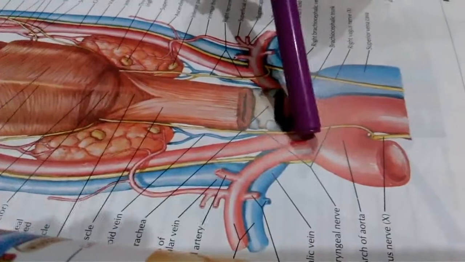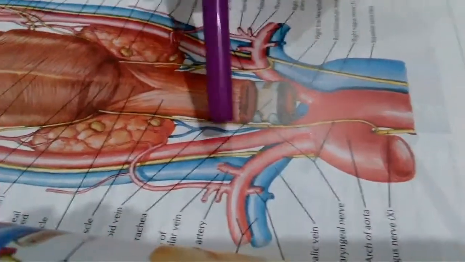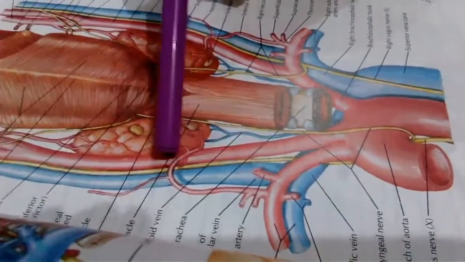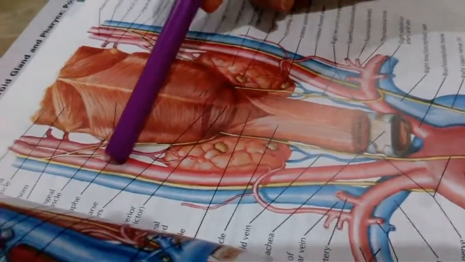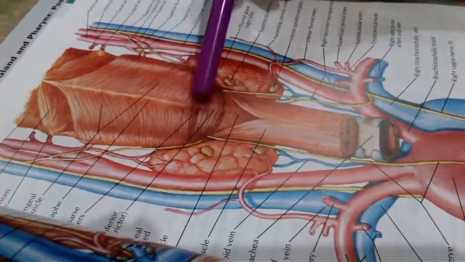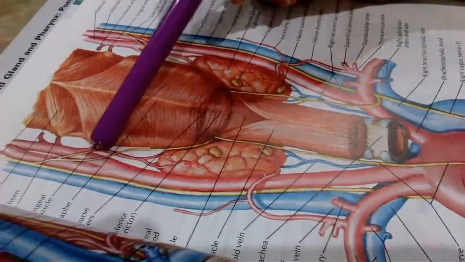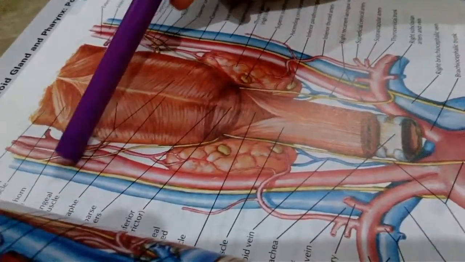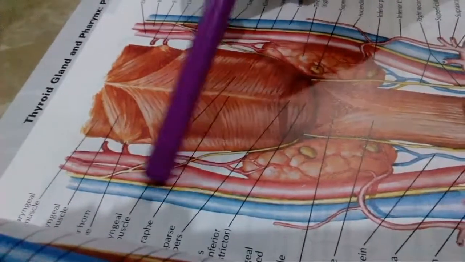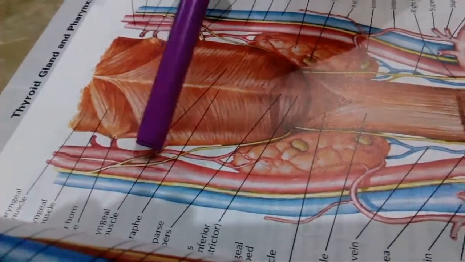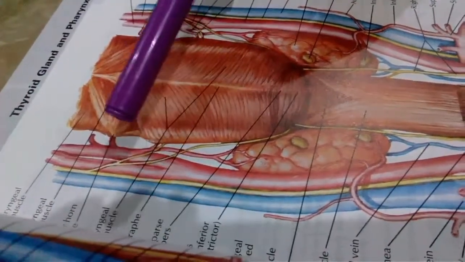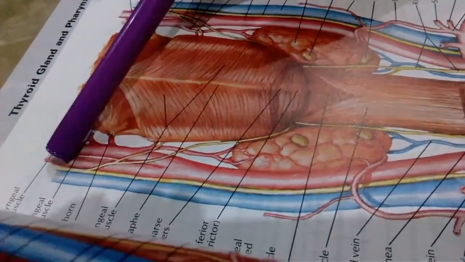Okay, so the common carotid artery goes up to about the thyroid region of your neck, and it divides into two different arteries, which are the external carotid and the internal carotid artery. Now, the maxillary artery is a branch of the external carotid artery.